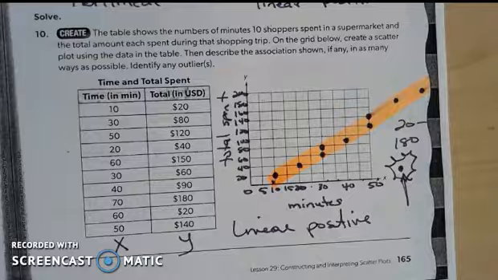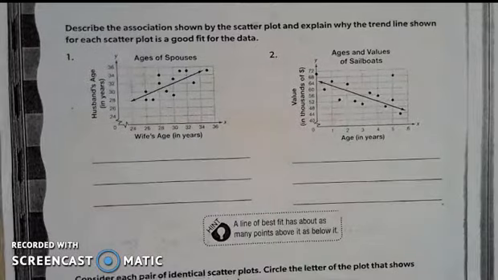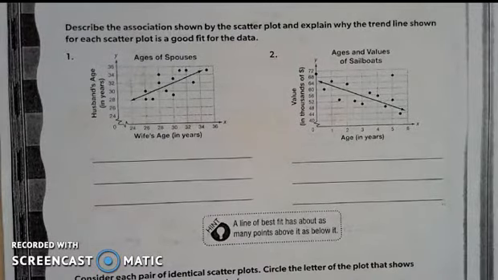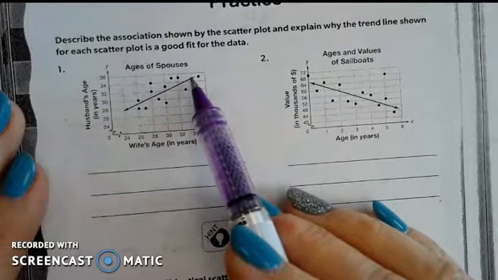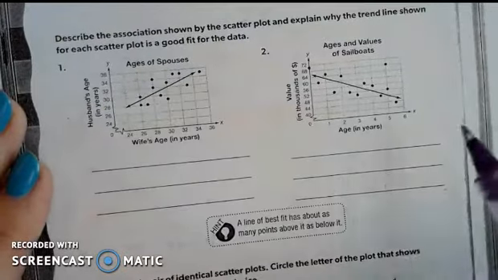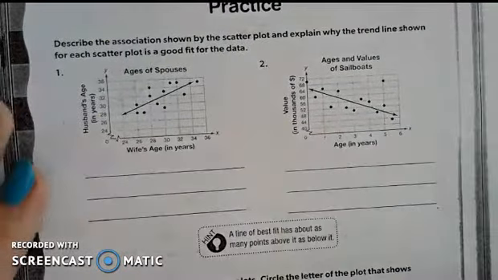Questions on this page? Describe the association shown by the scatter plot and explain why the trend line shown for each scatter plot is a good fit for the data. Number one, they've already drawn a trend line for you, and you're explaining why it's a good fit.